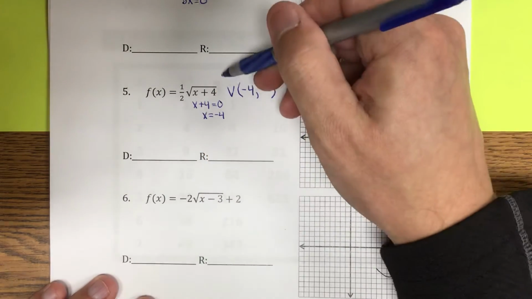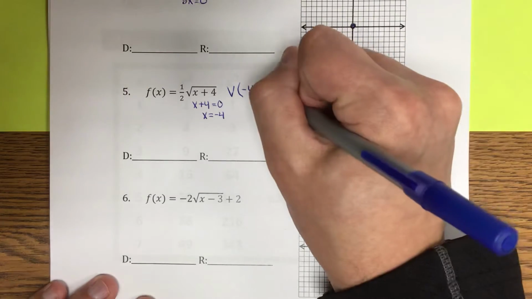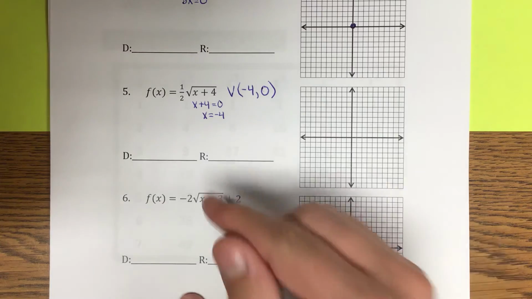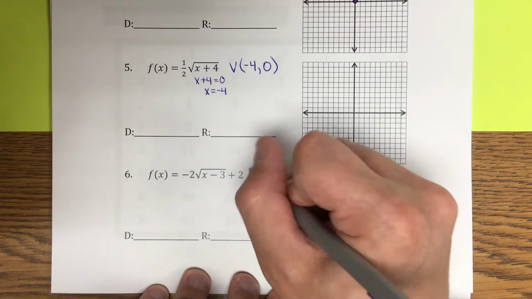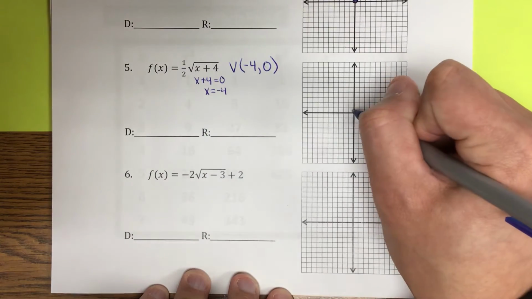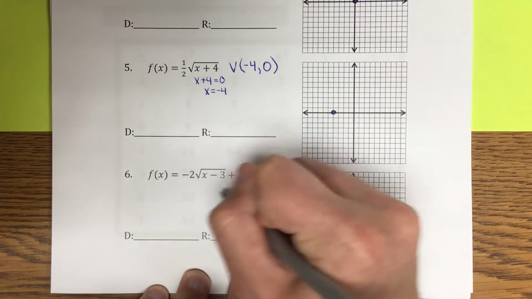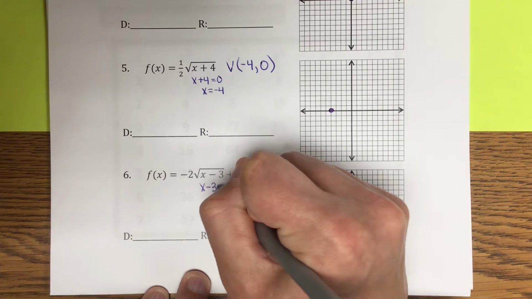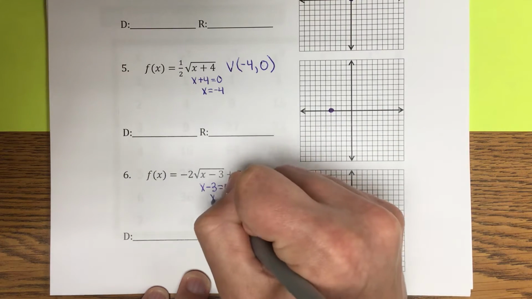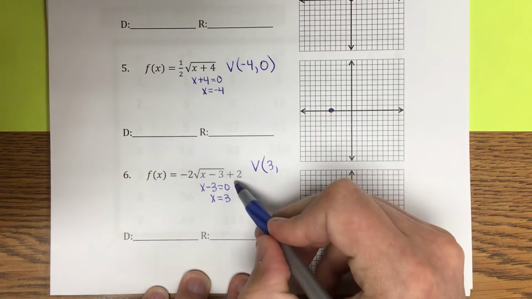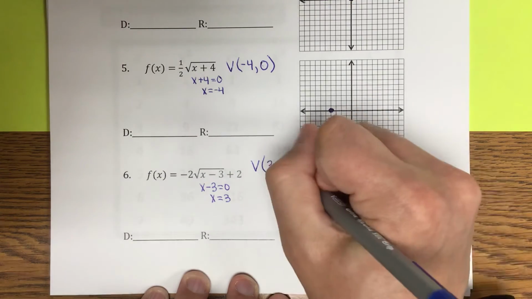And once again, there's no number on the end of this function, so that is a 0. And the vertex for number 6, if this is x minus 3, I set that equal to 0, so that would be x equals 3. So the vertex here is 3, comma, and this time I get a y value that's not 0, it's 2.